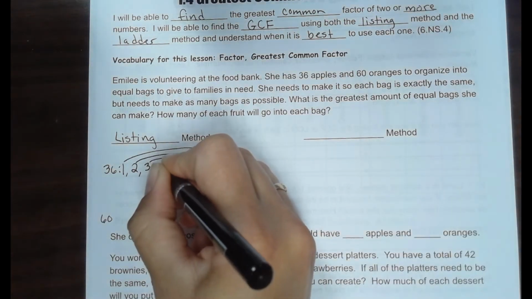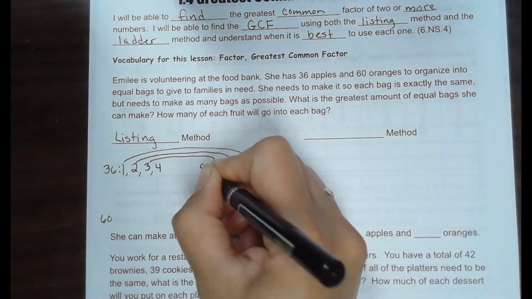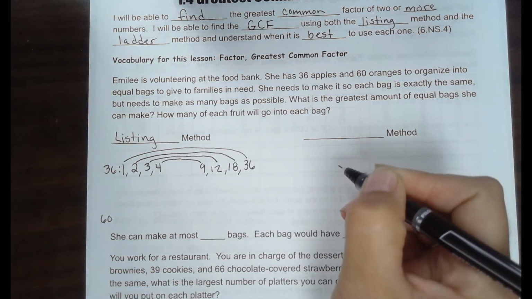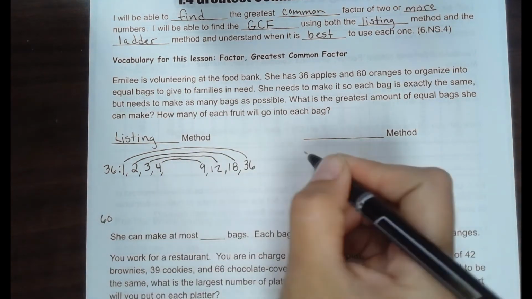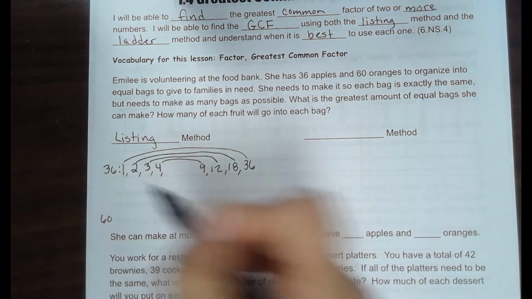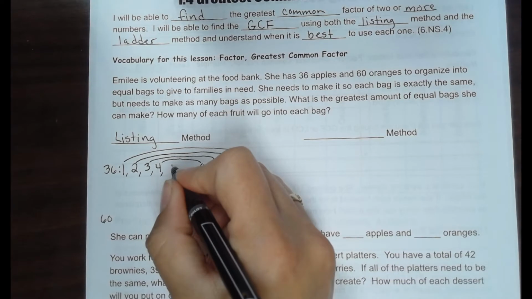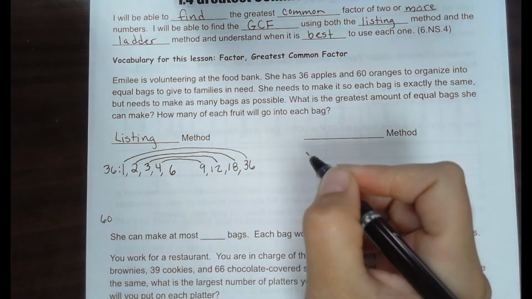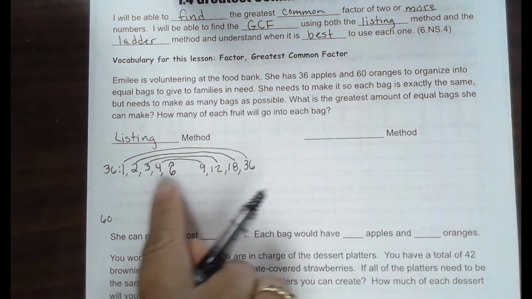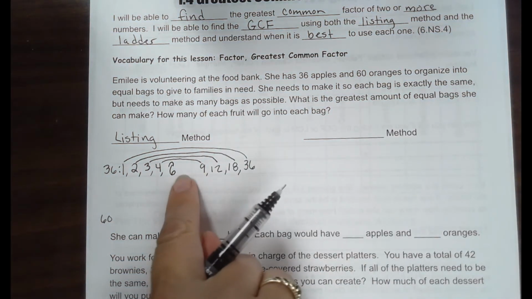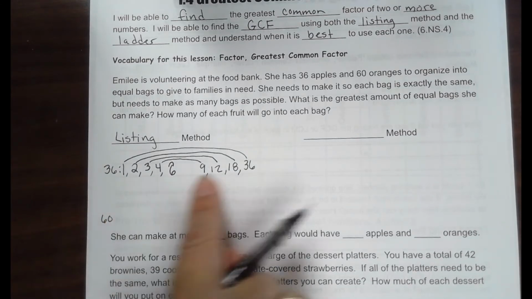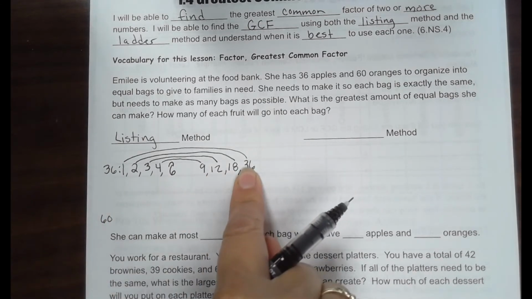Yep, 4 times 9. Does 5 go into 36? Nope, so I go to the next number. Does 6 go into 36? Yep, 6 times itself. As soon as you've met up with this other side, because 7 won't work, 8 won't work, and we've already done 9, those are all the factors of 36.